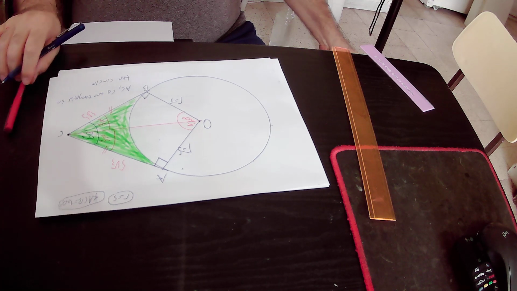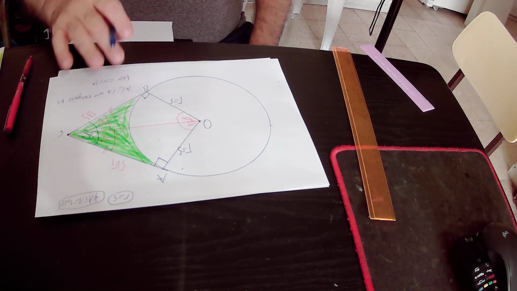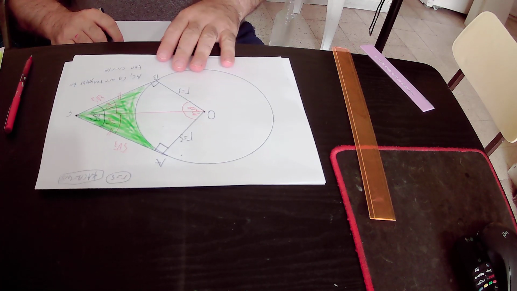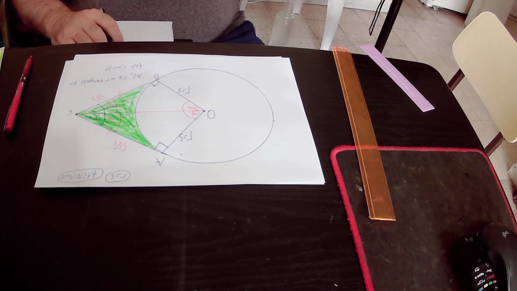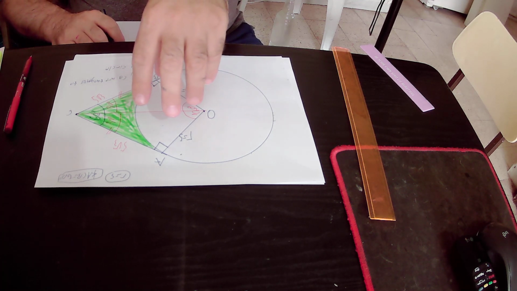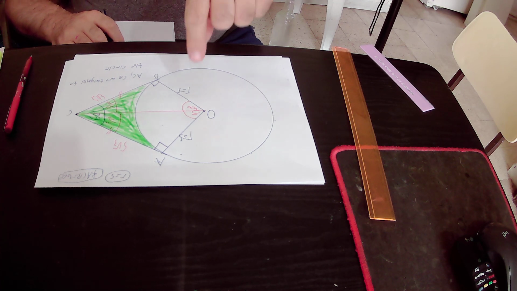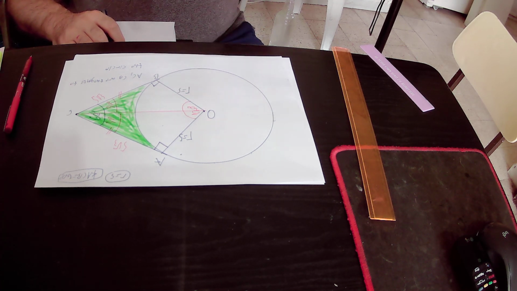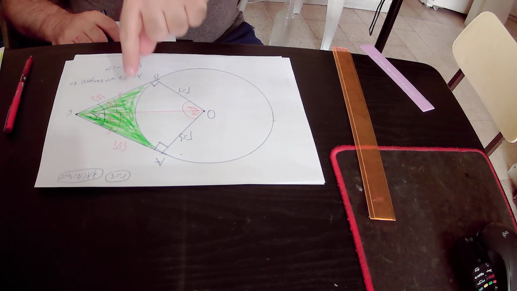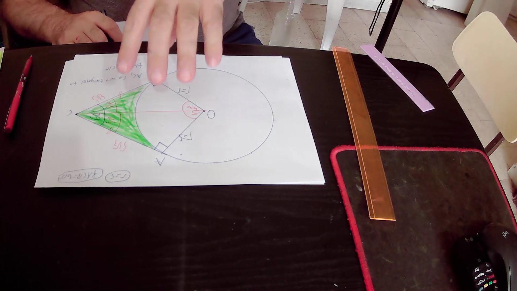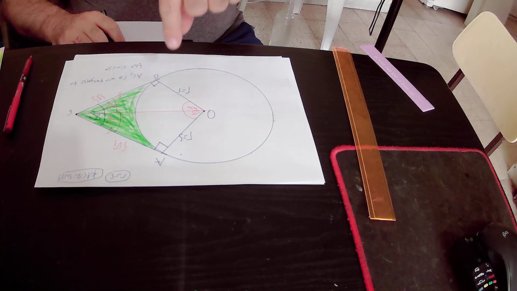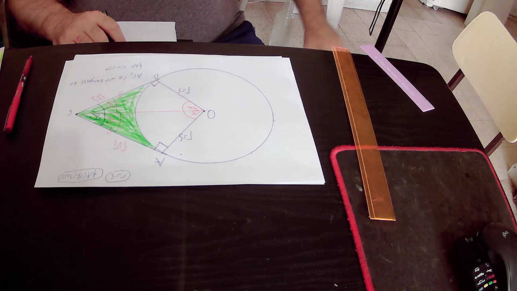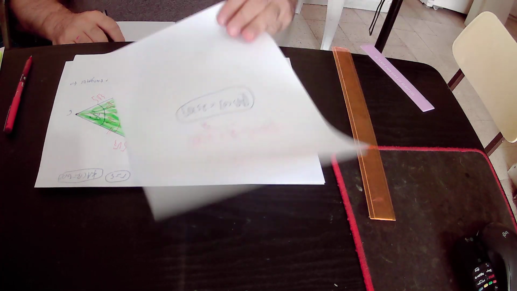But what is the area of this green shape? The area of this green shape equals the area of quadrilateral ABCO minus the area of sector AOB. So I'll write it down.